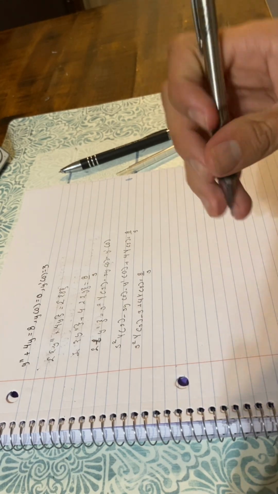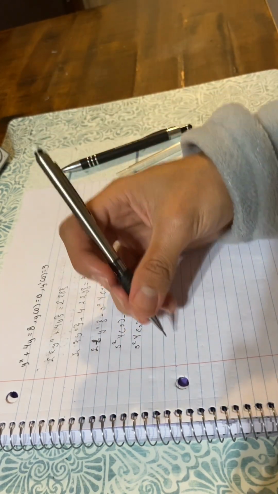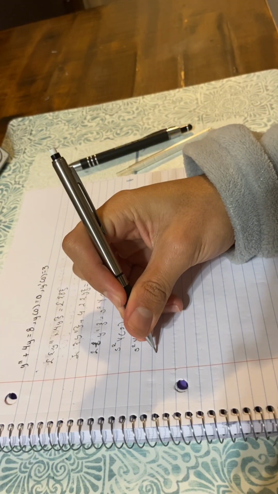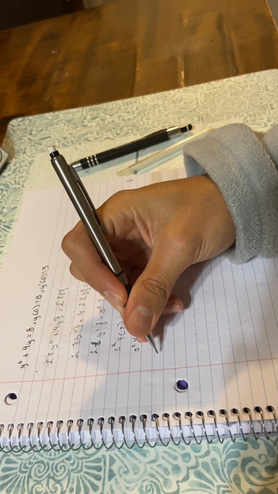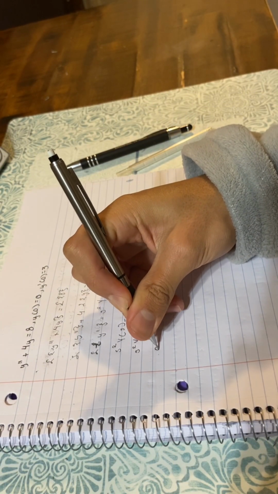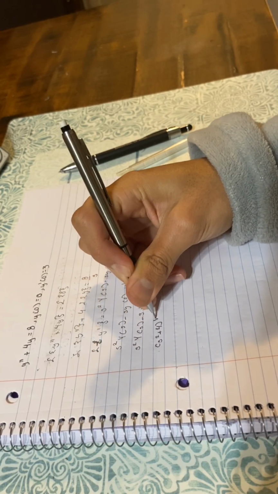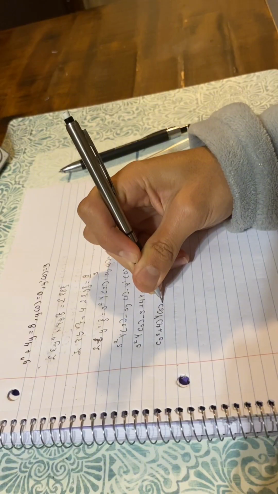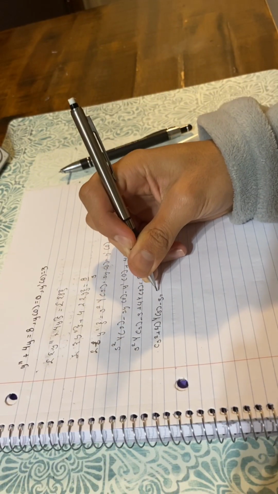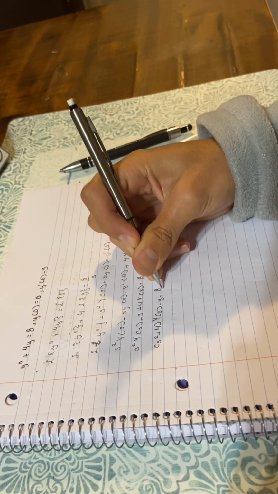For step 2, we're going to solve for Y(s). So let's start by writing (s squared plus 4) Y(s) minus 3 equals 8 over s.